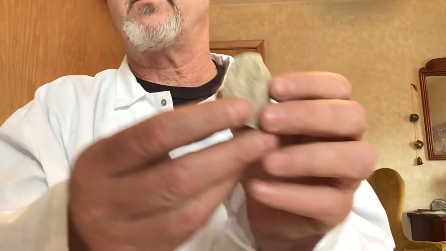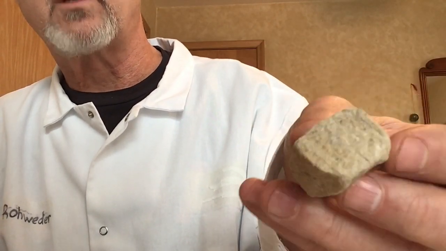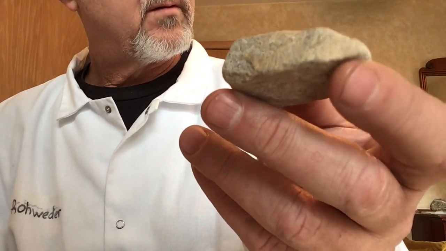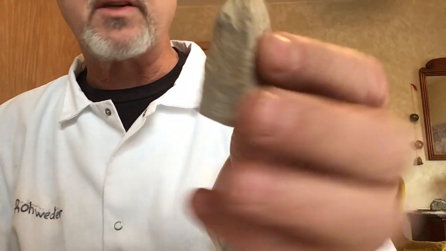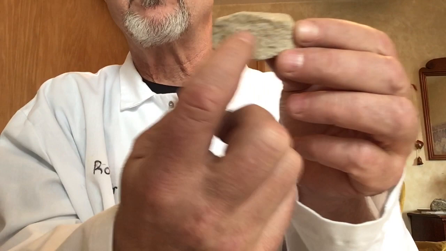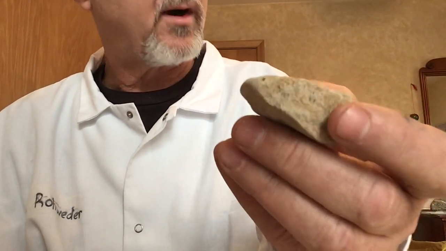Rock sample number 6. Here it is. Okay. Doesn't have connected crystals. No, it's kind of the same color throughout. They're not the same shape. It's not glassy by any means. Doesn't seem to have thin layers. Now you can see layers in it, but maybe that's how it formed. But I don't think it has thin layers that you could break apart.